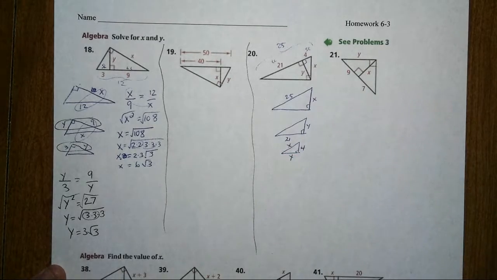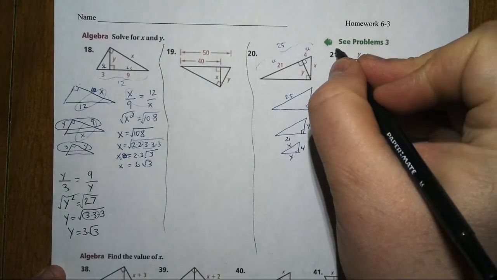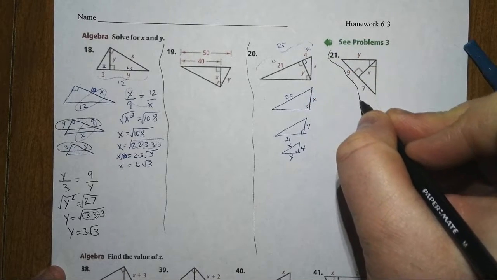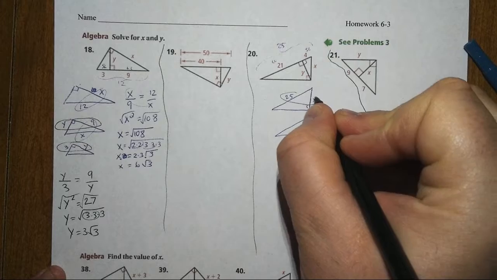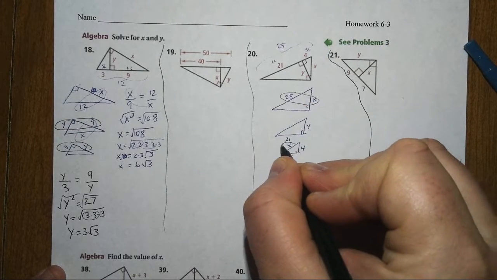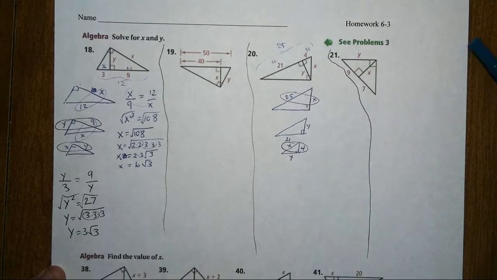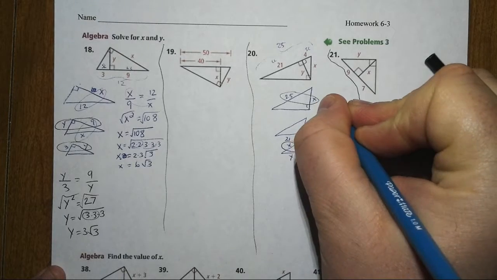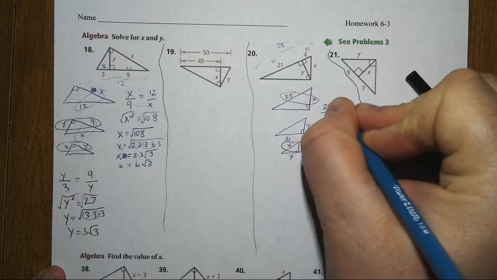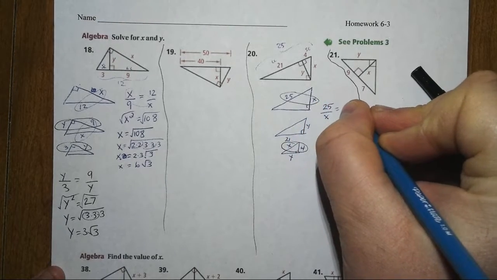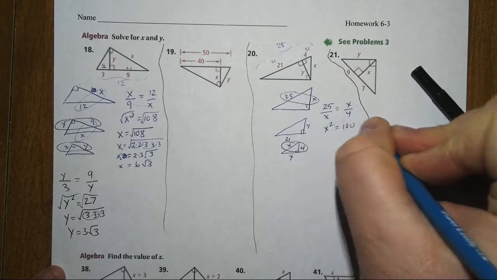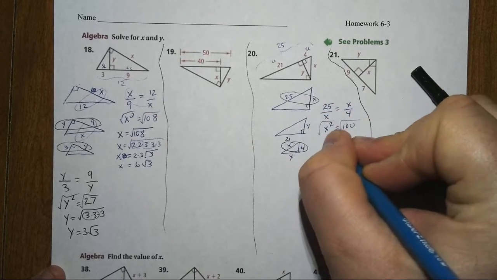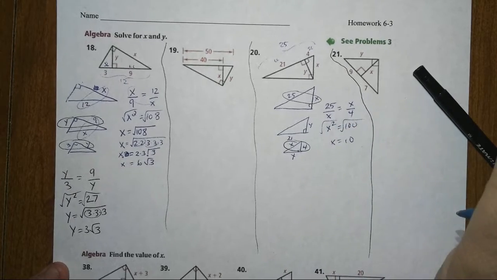So we have, once again, we're going to go with this guy. We'll leave some extra room here. I have my x's, 25 and x, and right here you can see I have x and 4 paired up, okay? So it's going to be 25 over x is going to equal x over 4. I get x squared is equal to 100. Take the square root, and the square root of 100 is just 10, so we're good to go.